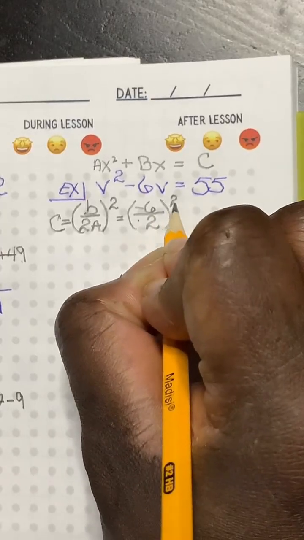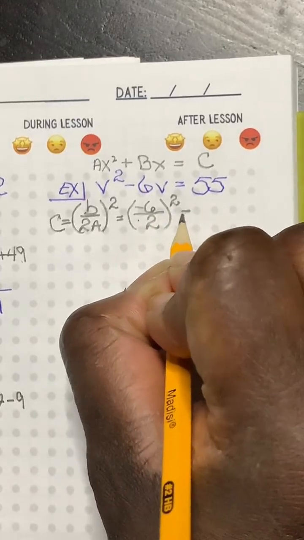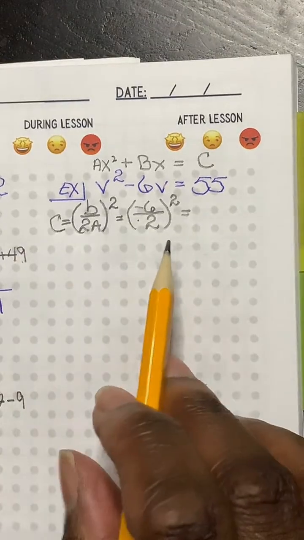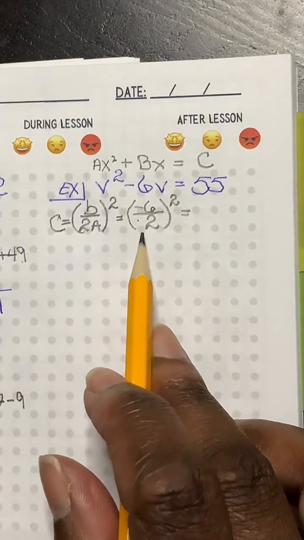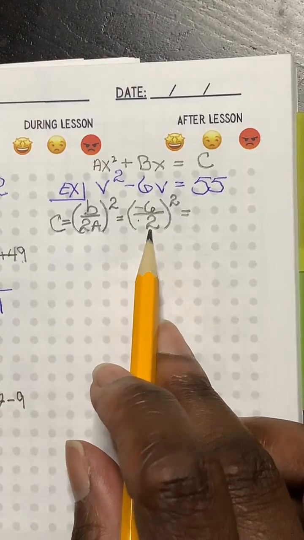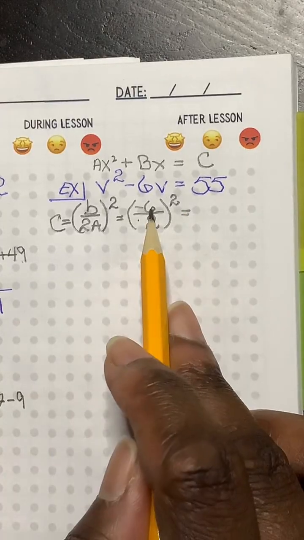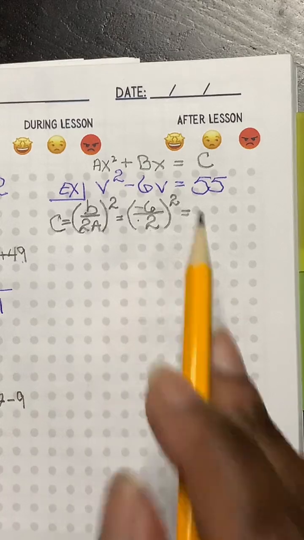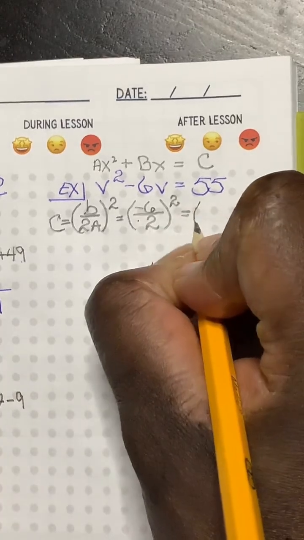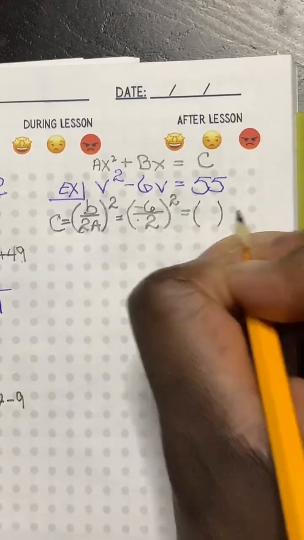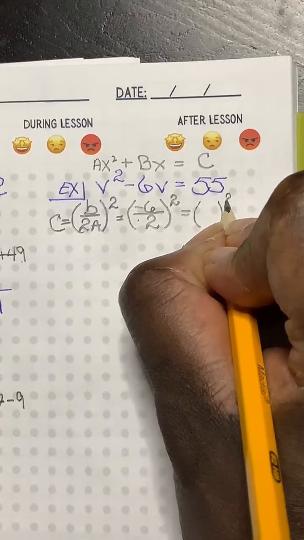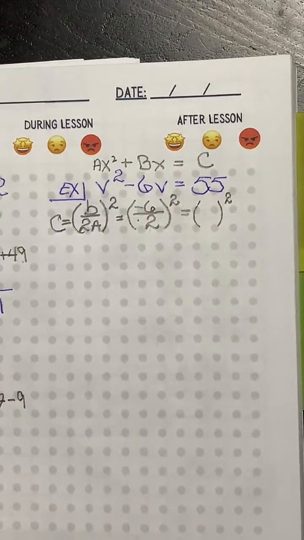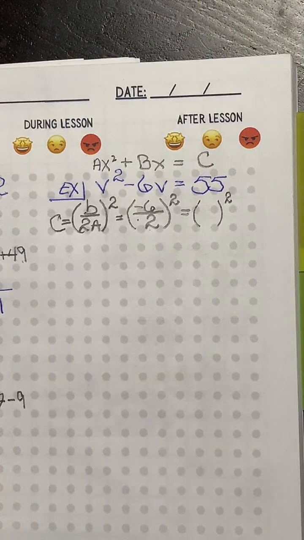And we're going to square it. So just like PEMDAS, we always look what's inside the parenthesis first. So -6 divided by 2 gives me what? I don't mean to insult your intelligence. I just want to make sure that you guys are with me. So -6 divided by 2.